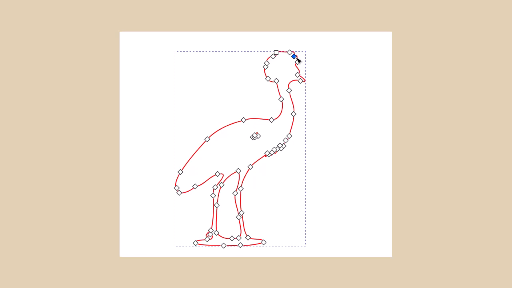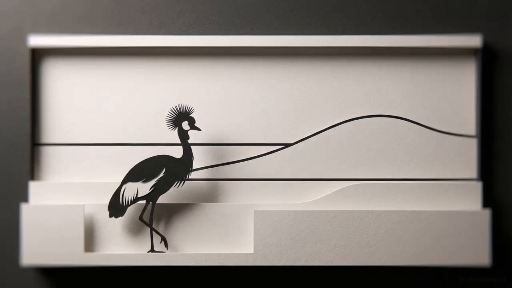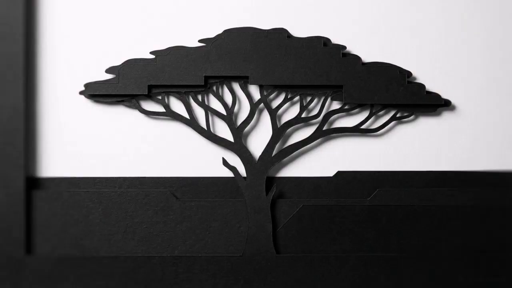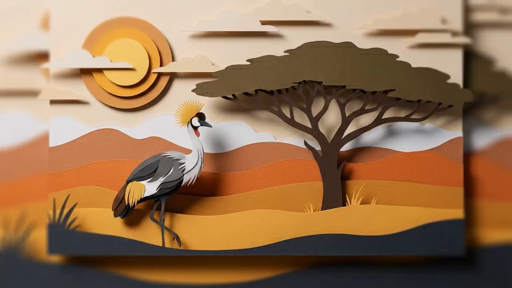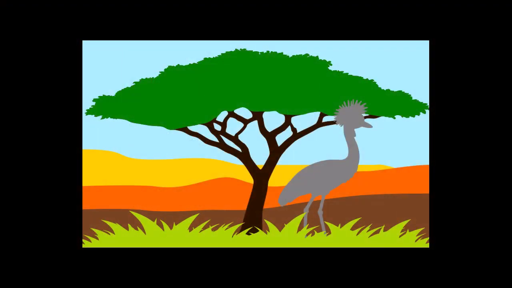With the main subject clean, we can compose the rest of the scene. In Inkscape, draw your background elements, like rolling hills, an acacia tree, and a sky. Fill these newly drawn digital layers with colors that match the physical cardstock you plan to cut. As you lay this out, consider the relationship between positive and negative space. The cut paper shapes, like the crane and the tree, form the positive space. The background cardstock showing through those cuts acts as the negative space.